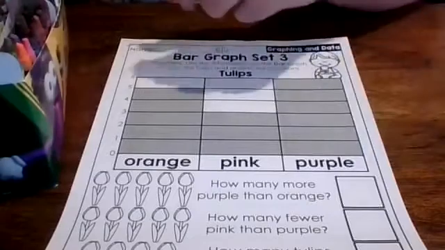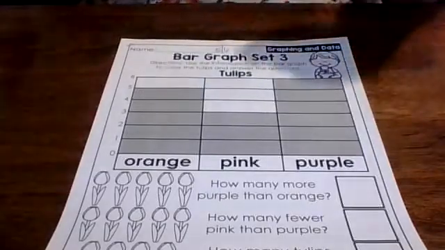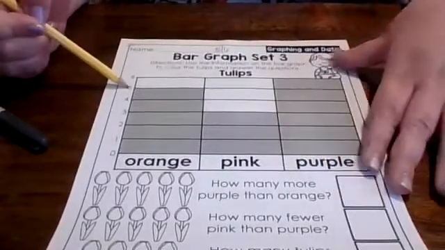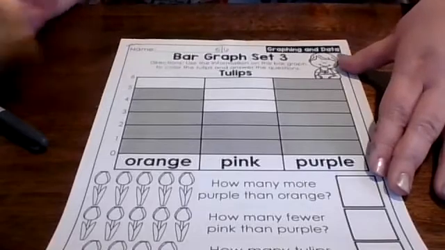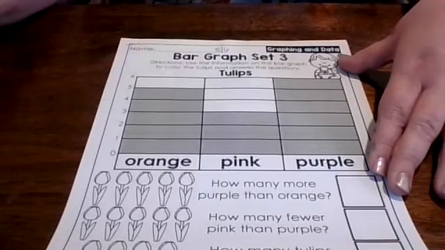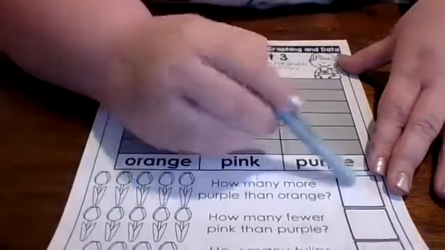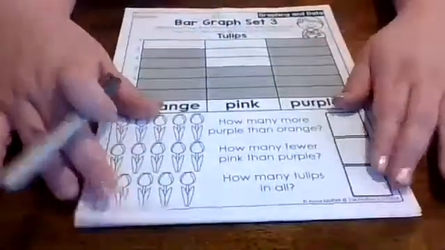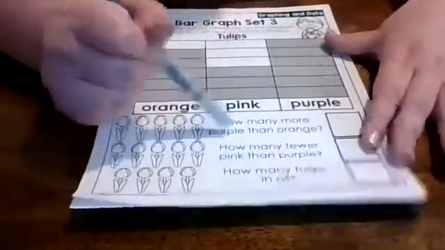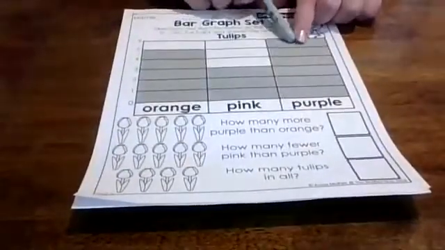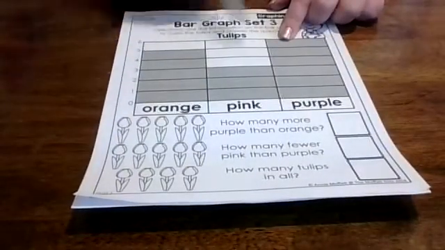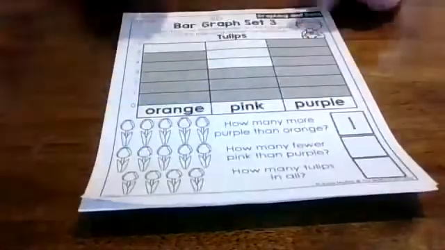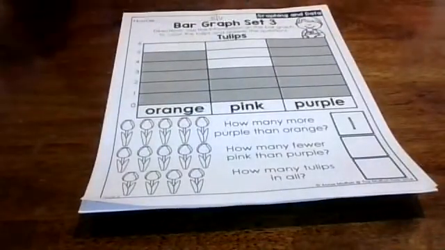Oh, it looks like we're answering the questions right away, okay? So if it helps, well, we have the numbers right here, so you shouldn't have to write the numbers. But we're going to read the questions, and then I guess the answer is where we're going to color the tulips. Okay. All right. So how many more purple than orange? So here's the purple has 6, orange has 5. There's one more purple than orange. Okay. All right.